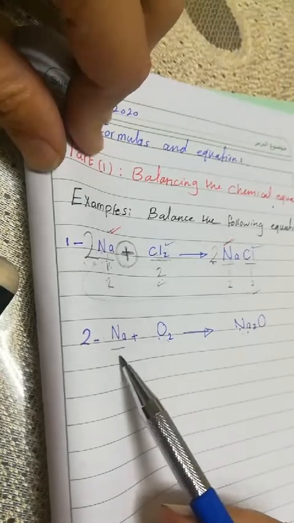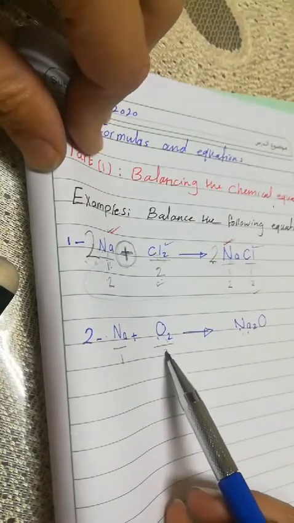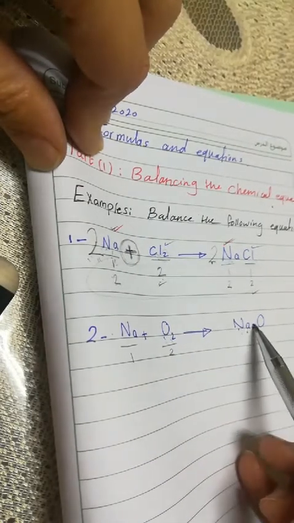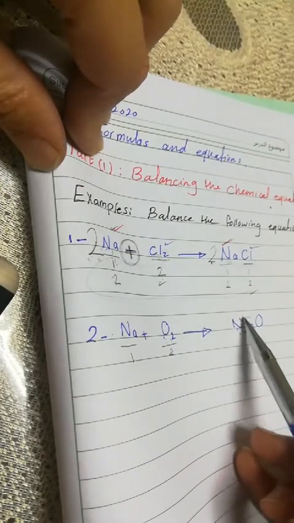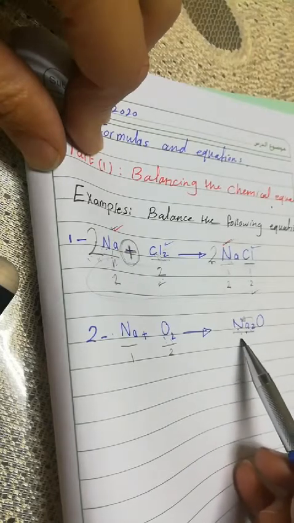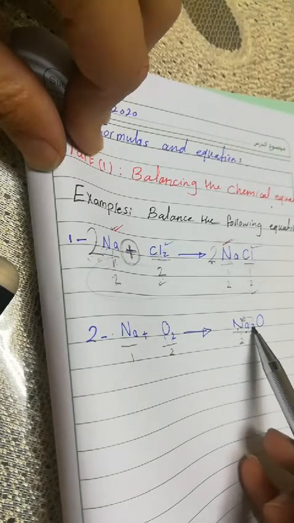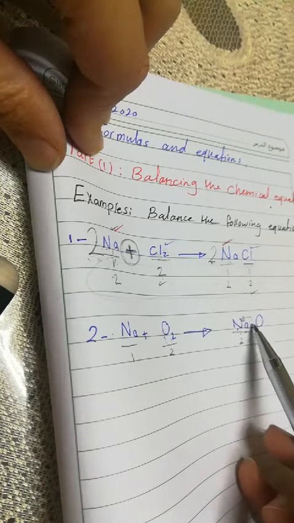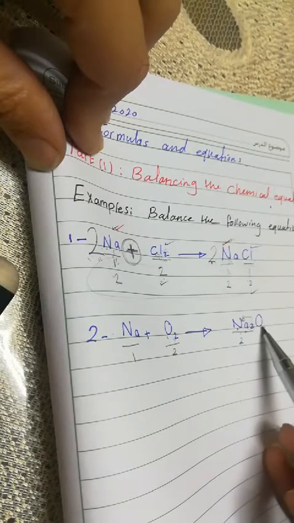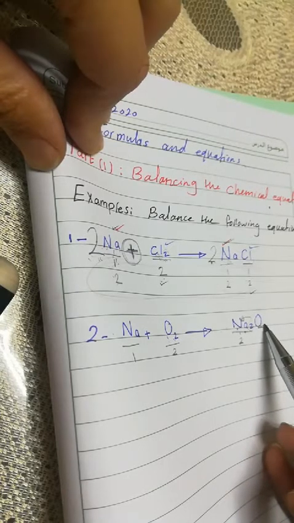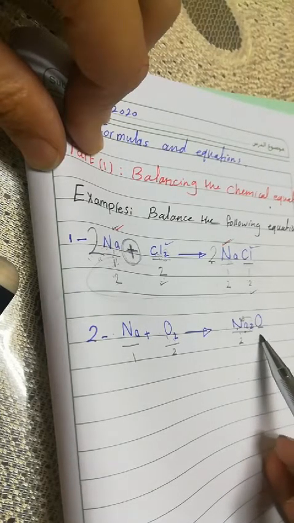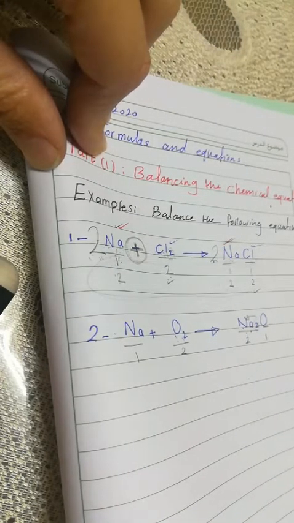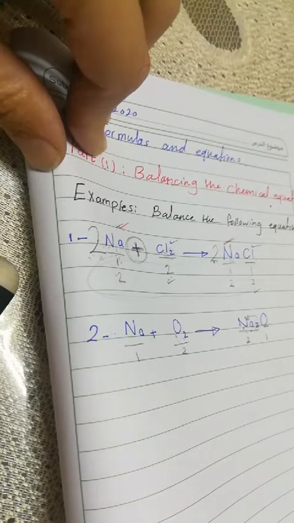Okay, this is 1 and this is 2. Just copy the number, nothing else. Here, 2 refers to sodium. So, how many sodium atoms do we have? 2. Always the number of the atoms is written after the atom, but not before it. Here, we don't have any number, and I told you that if we don't have any number, this means that it's 1.